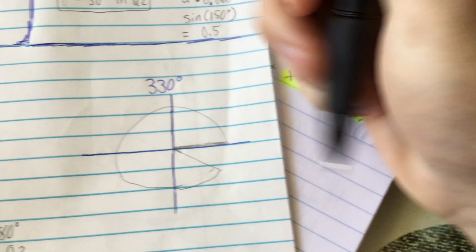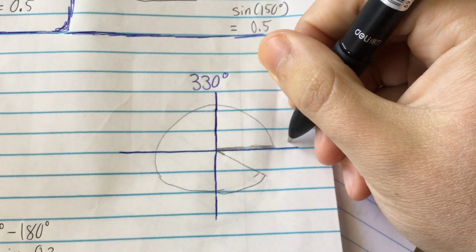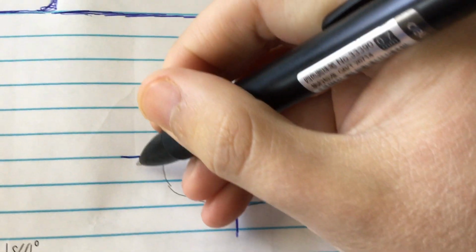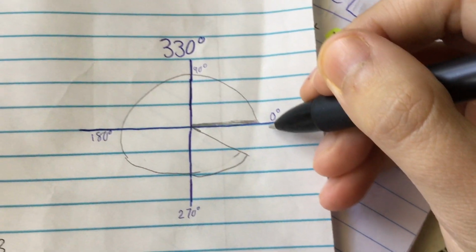Finally, over here, remember we've got 330 degrees. So we started on the right side of the x-axis. That's a 0-degree angle. And there's 90, 180, 270, and 360.